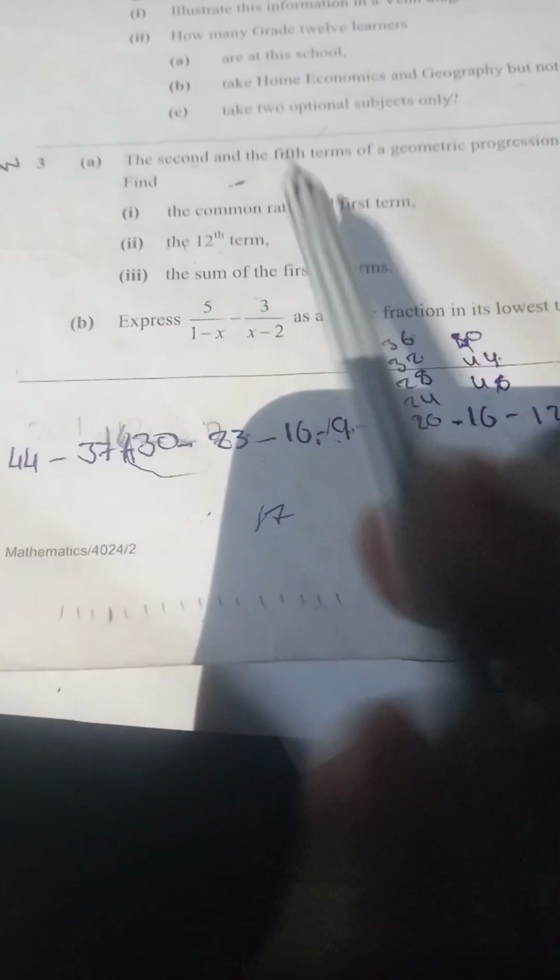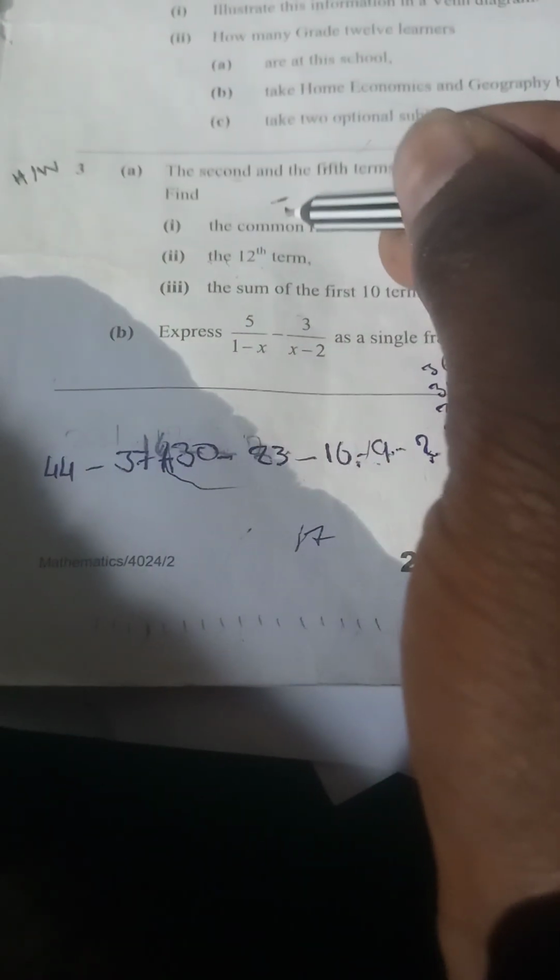The common ratio and the first term. So I said A is the first term, then R is the common ratio.